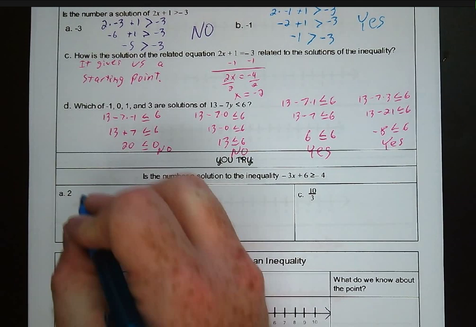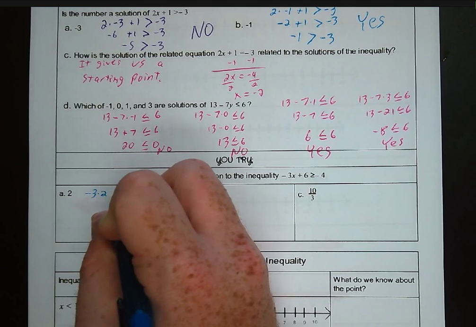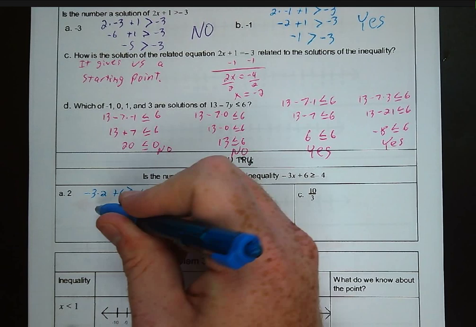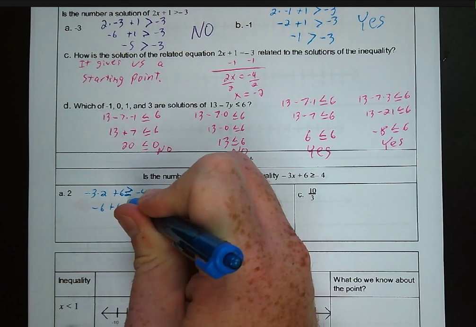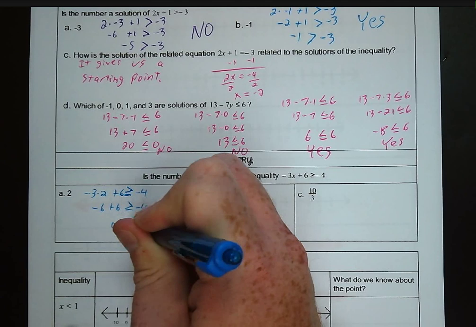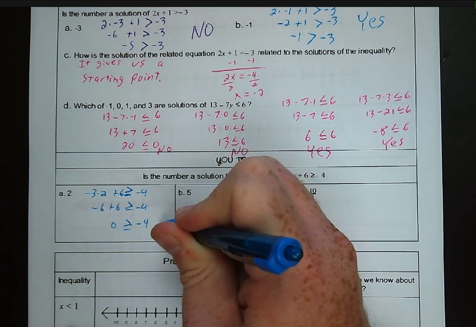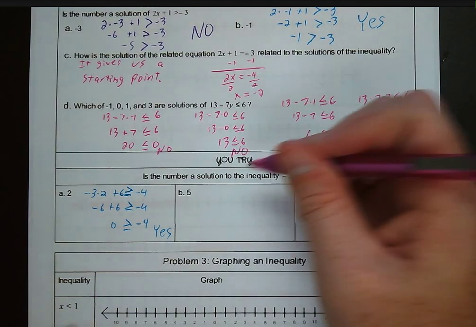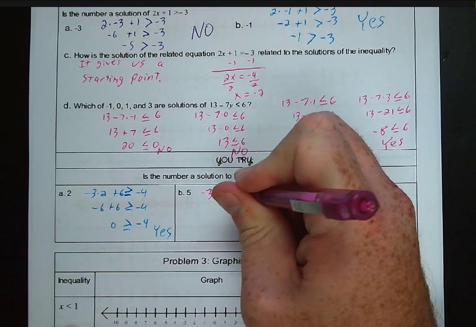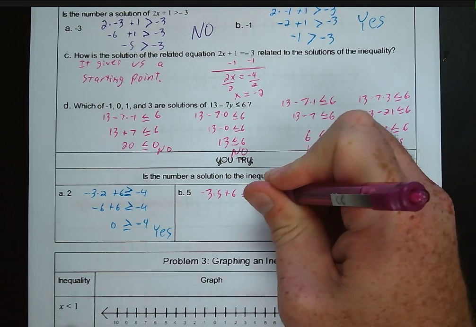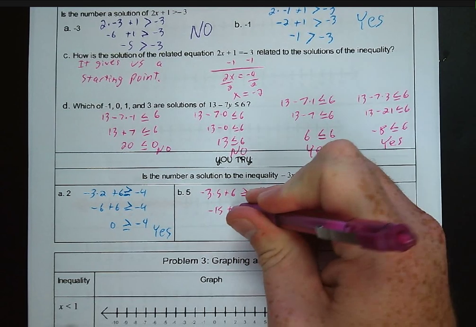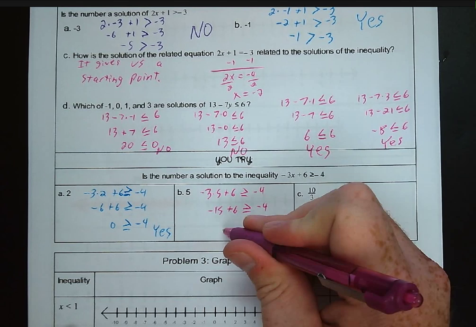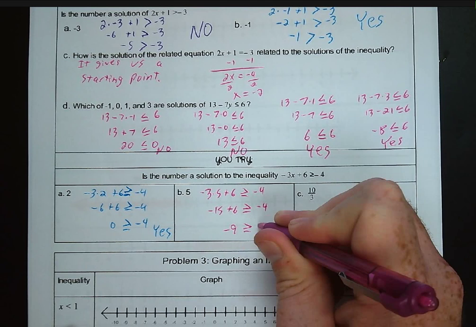So for letter A, we have negative 3 times 2 plus 6 is greater than or equal to negative 4. So we have negative 6 plus 6, which is 0, and yes, 0 is greater than or equal to negative 4. Plug in 5, we have negative 3 times 5 plus 6 is greater than or equal to negative 4. Negative 15 plus 6. When you add those together, you get negative 9. So that is a no.